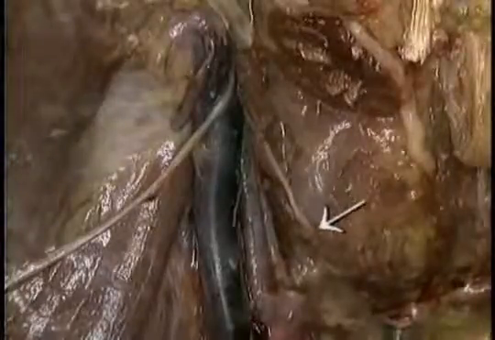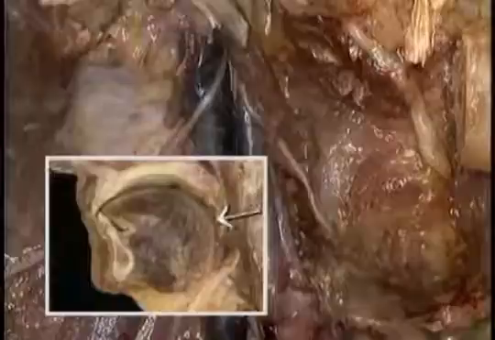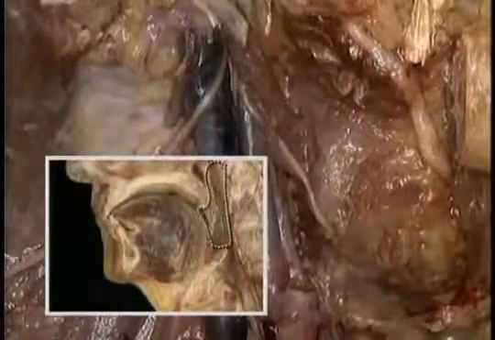The glossopharyngeal nerve enters the wall of the pharynx here between the superior and middle constrictor muscles. The glossopharyngeal nerve provides sensation, including taste, to the posterior third of the tongue, and also sensation to the back of the oral cavity and the oropharynx.